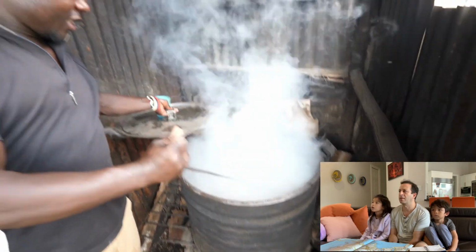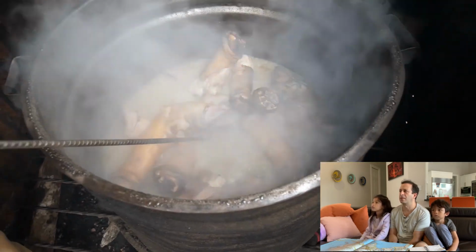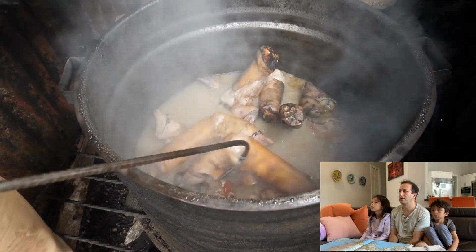Asante sana. Come inside. Okay. Oh, can I see? Want to see? Is it okay? Oh, this is now the drum. Cow food. Cow food.